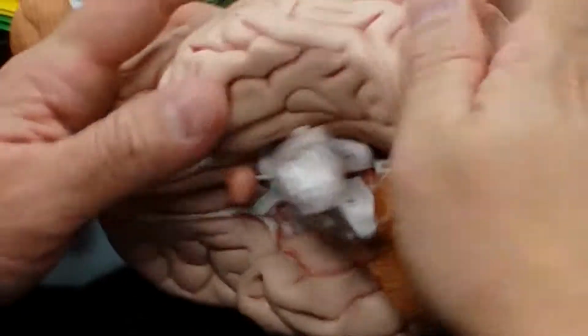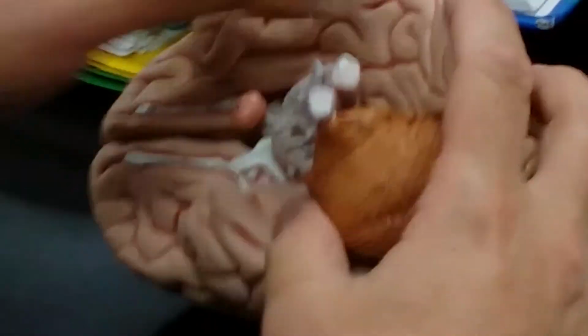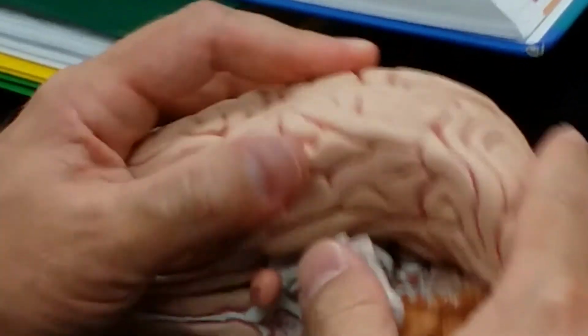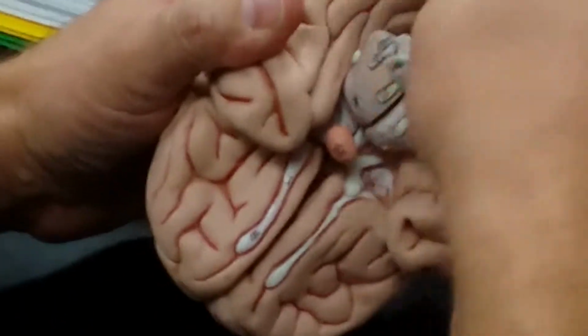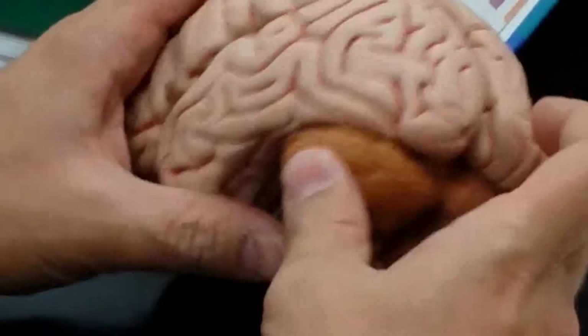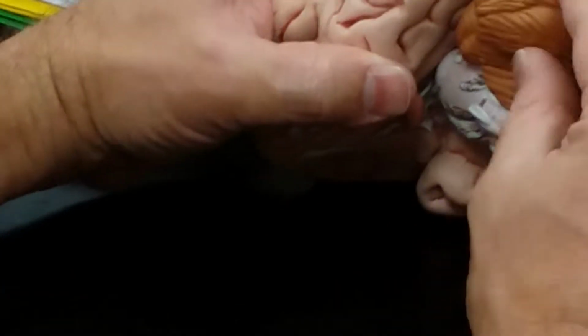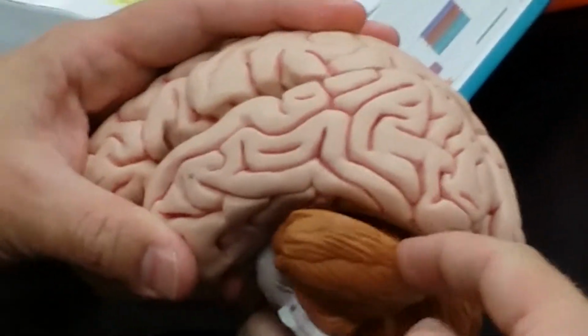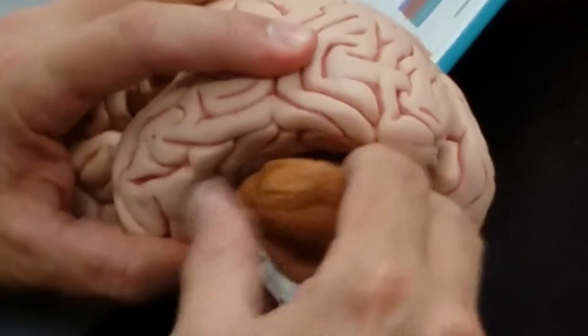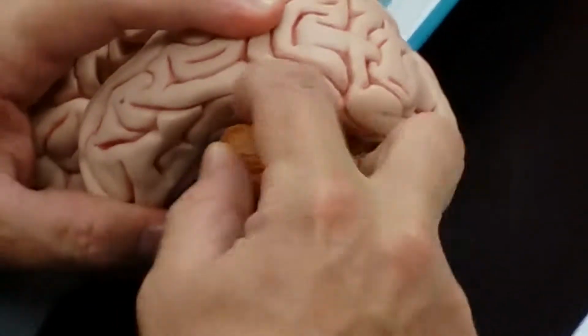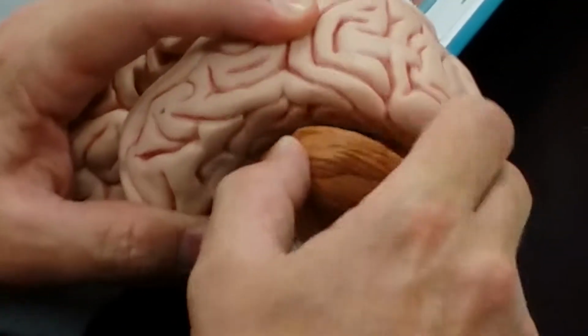Oh, get in there. Oh, come on. Transverse fissure. It's the problem with live TV. Sometimes the models don't cooperate. All that for transverse fissure. Ready? Pulling down on the cerebellum. And that is your transverse fissure.